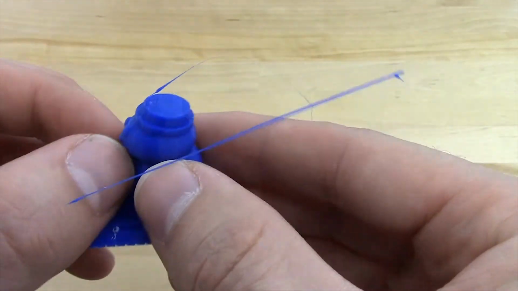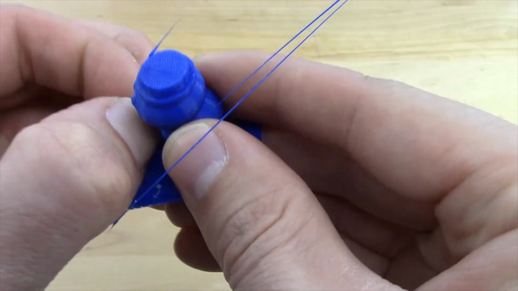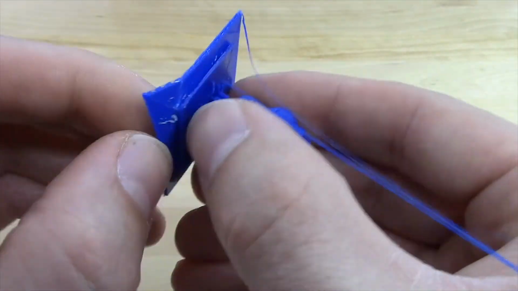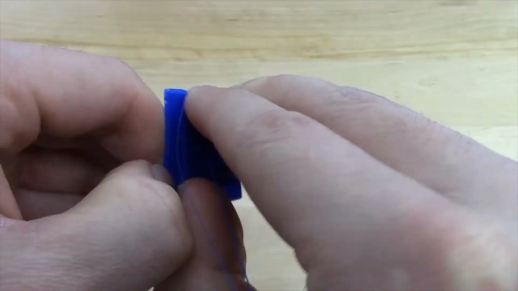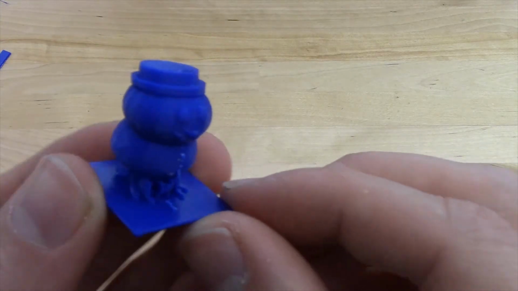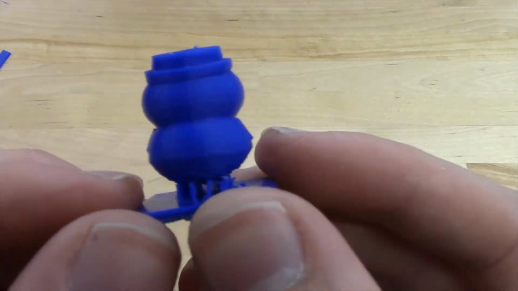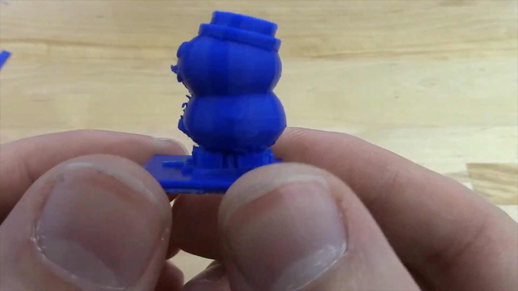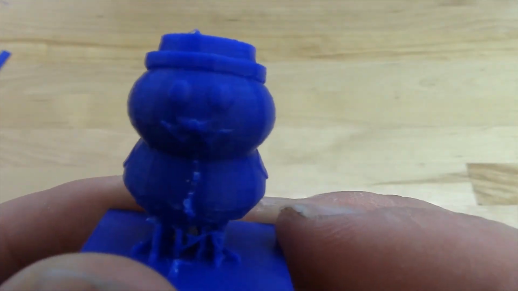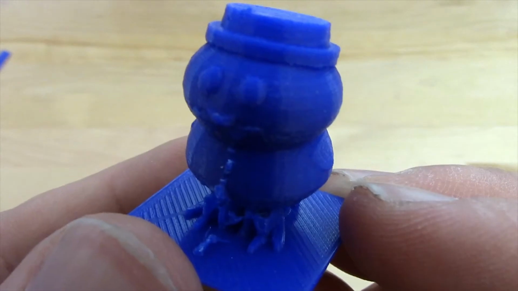To take a look at what the raft looks like, we'll first remove this midline, and then I'll start to peel away the raft for you so you can have an understanding of how thick it is, and more challenging compared to the brim as you saw in the support material overview. So here's the final product. As you can see, there is still support material surrounding the legs. I left this on because it was a bit too challenging to remove it without using a more delicate tool.